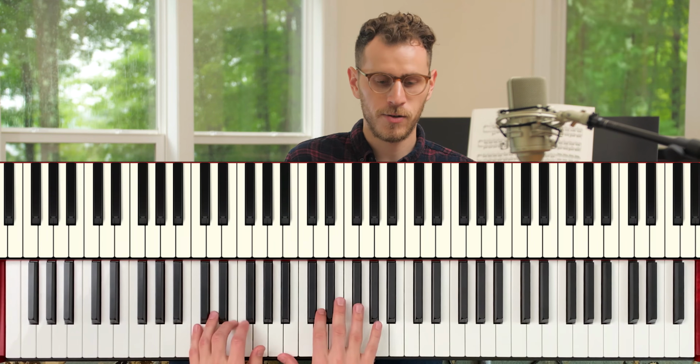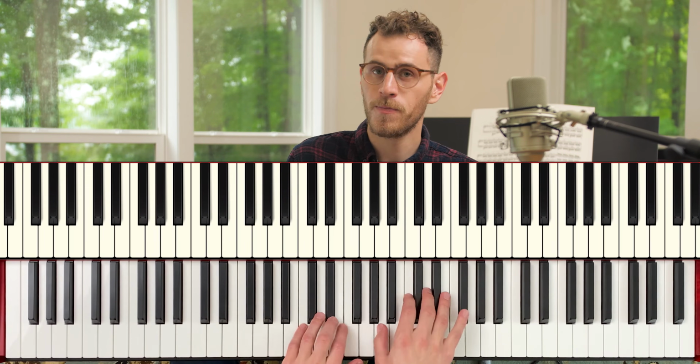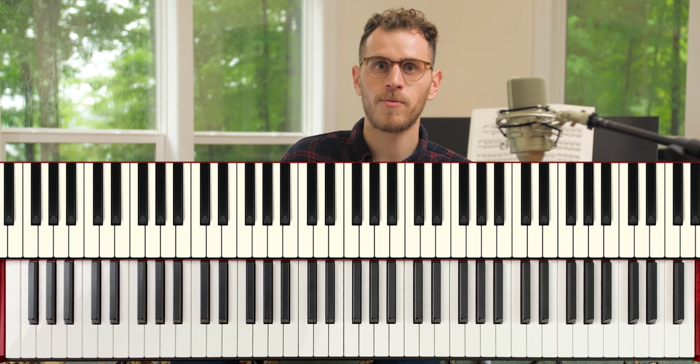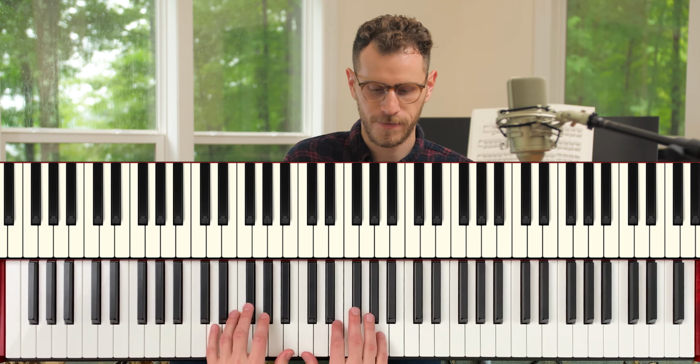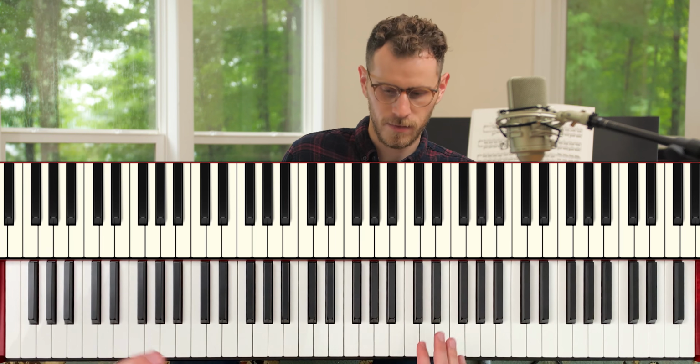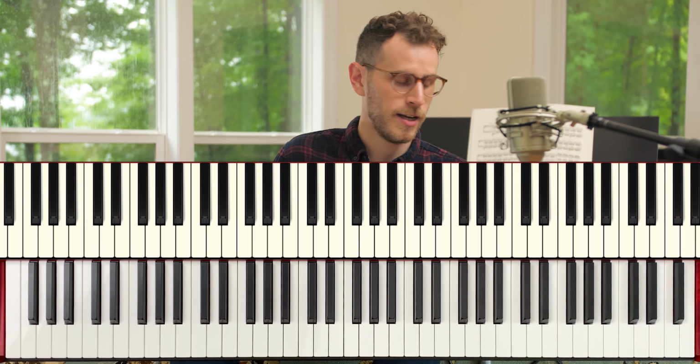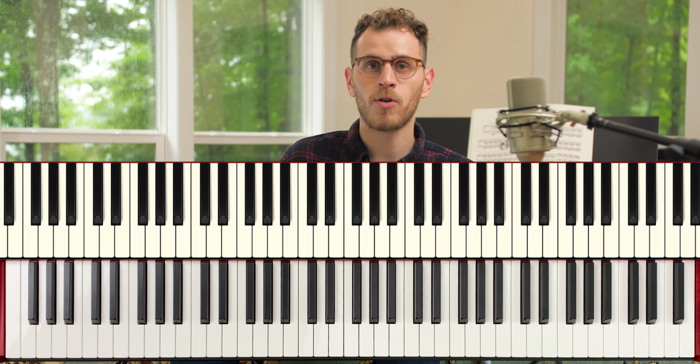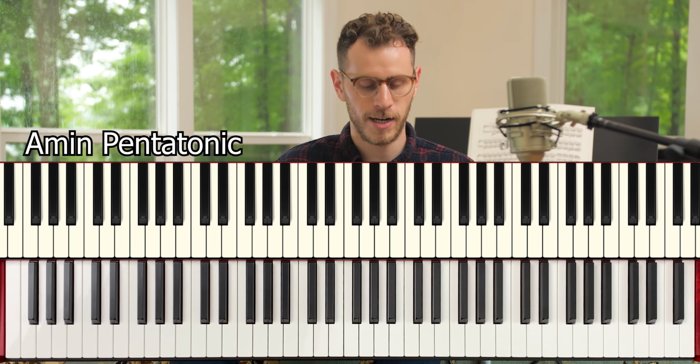Now, what else can we use this same voicing structure for? Let's put A underneath as our bass note and see how that sounds. Cool, so that sounds great. And why is that? Well, because now we're doing A minor pentatonic.